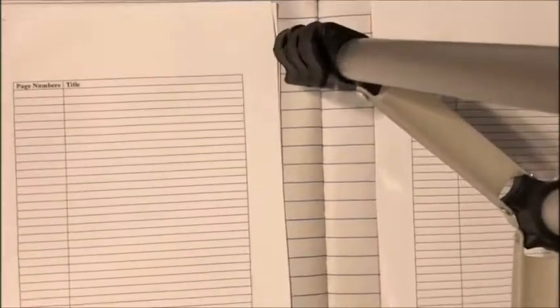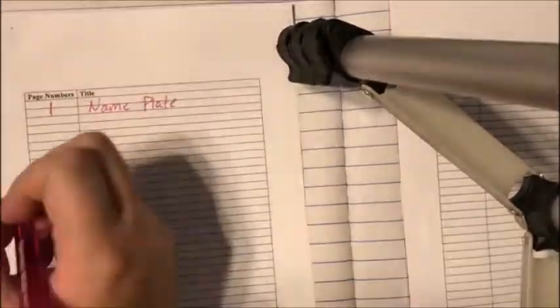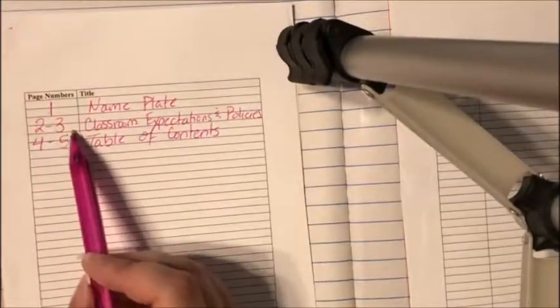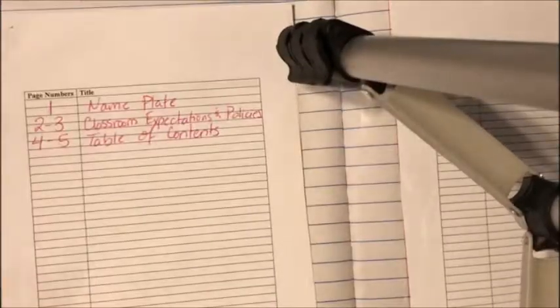So your table of contents, you need to make sure that it is updated. You can use just 1 line or you can use 2 lines. It's up to you. If you use 1 line, you'll have more spaces. If you use 2, it'll probably be a little bit easier to read. I'm going to go ahead and use 2. Okay. So on page 1, you'll have a nameplate, 2 to 3 classroom expectations and policies, pages 4 to 5 your table of contents. And that is the end for the setup.